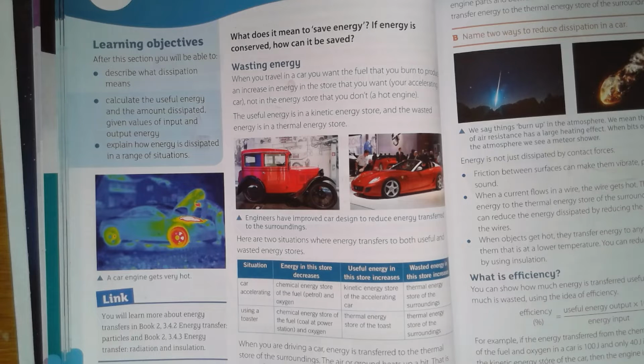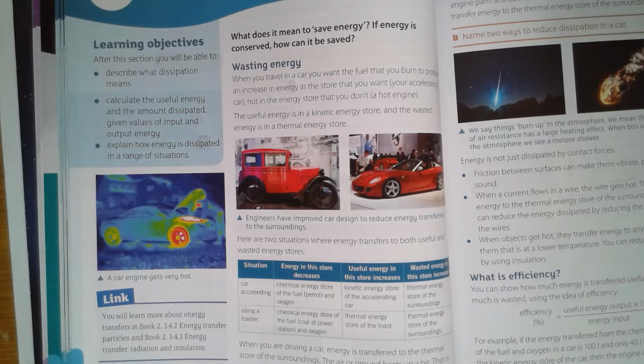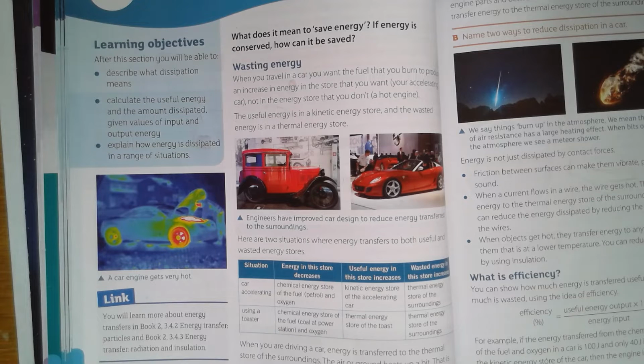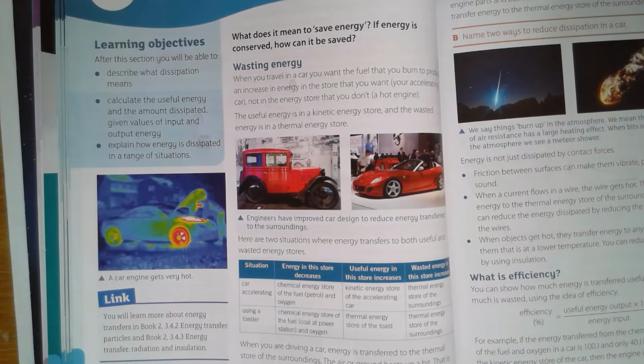So energy can be wasted in other ways as well. So for example, not only does the car cause the surroundings to get warm, it also makes quite a loud noise, and so those sound waves also transfer some of the energy from the chemical energy store that we would rather went into the kinetic energy store of the car, that we would rather was used to make the car go faster.